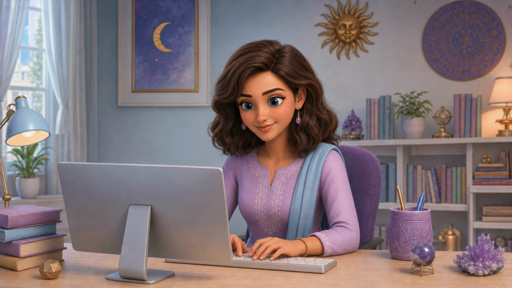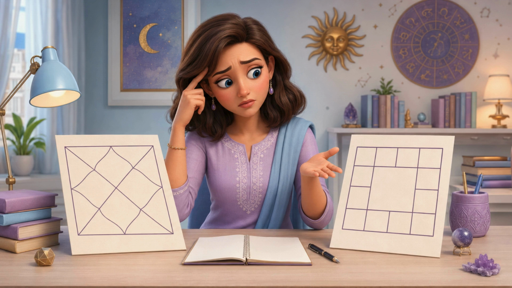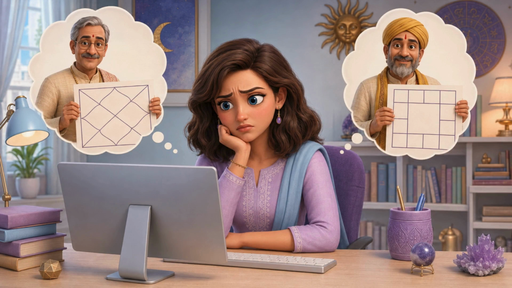You want to learn Vedic astrology. You generate your birth chart, and suddenly you are staring at squares, diamonds, numbers, and planetary abbreviations. Then you search online and discover something even more confusing. One astrologer is using a diamond-shaped chart, while another is using a square grid. They both call it a Vedic birth chart, but they look completely different.